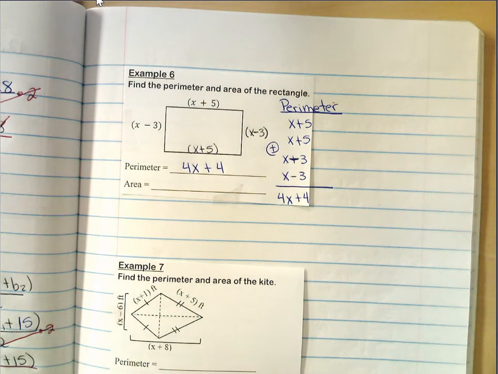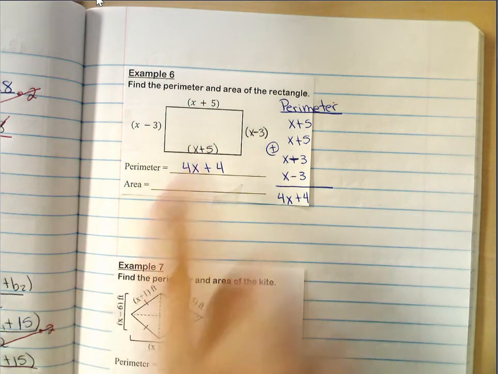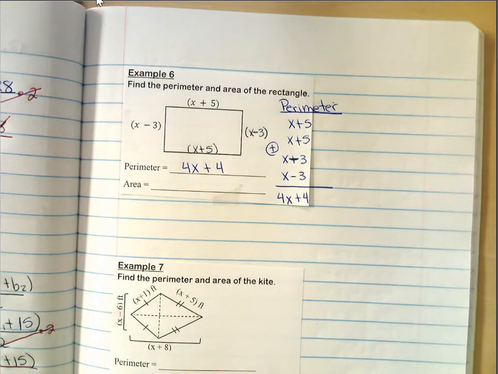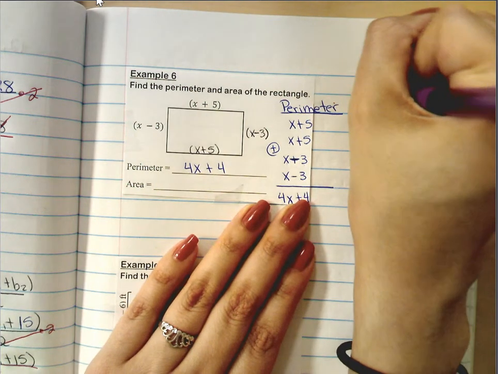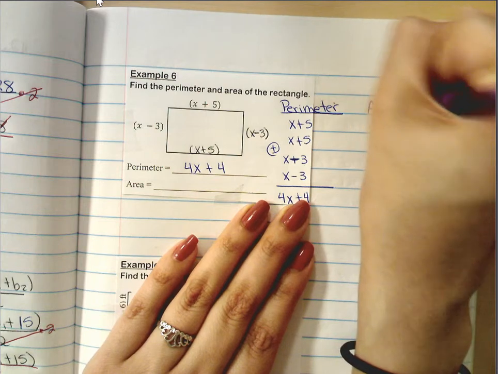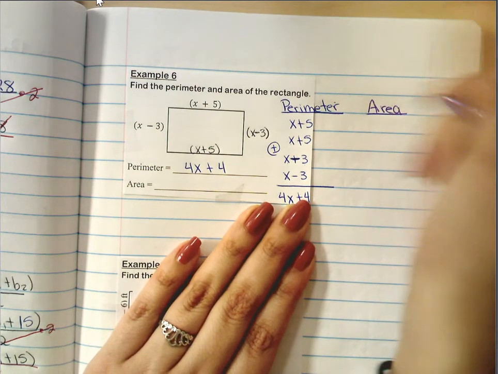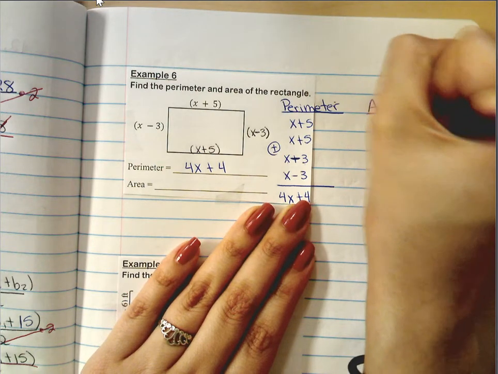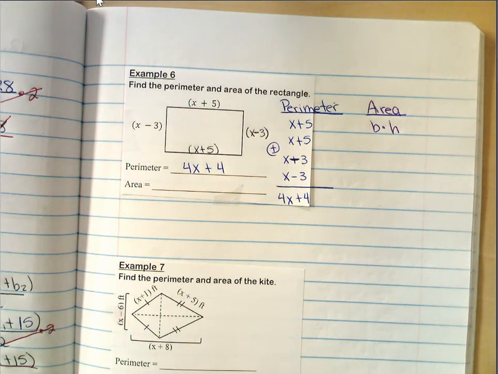So to find the area, I have to know what the formula for the area of a rectangle is. It's not base times height divided by 2, that's a triangle.